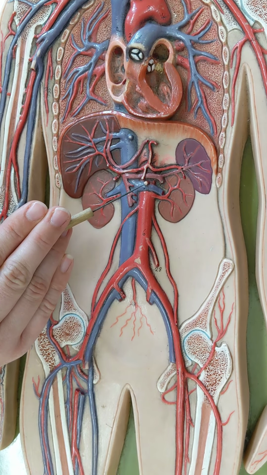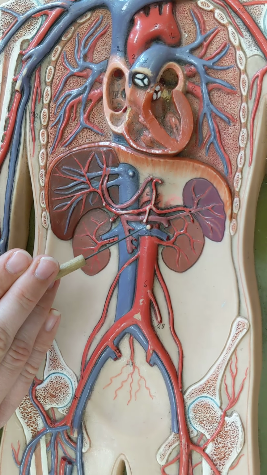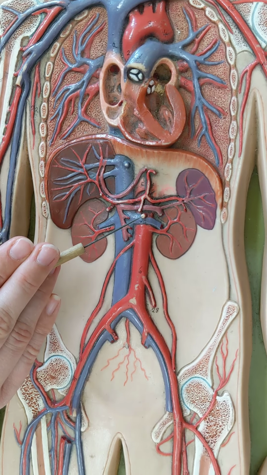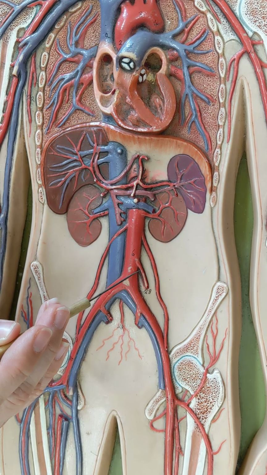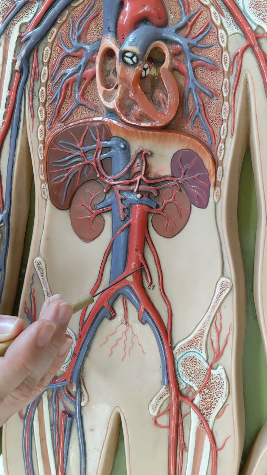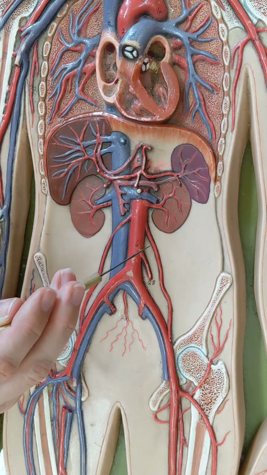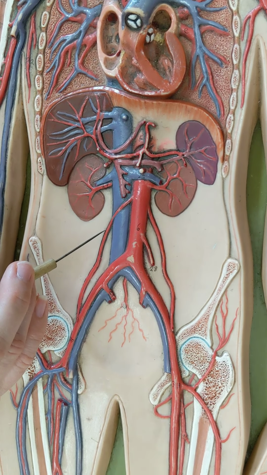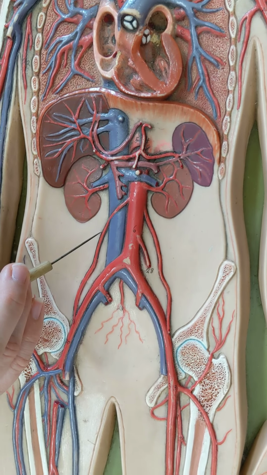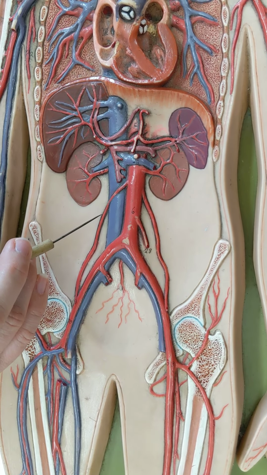This little dot right here, which you can't feel this, but it is actually raised, that's the superior mesenteric artery. Right down here, this little nubbin is the inferior mesenteric artery. And then we have a paired set here that are the gonadal arteries. So if we're looking at an individual who has ovaries, they're ovarian arteries. If the individual has testes, they are testicular arteries.